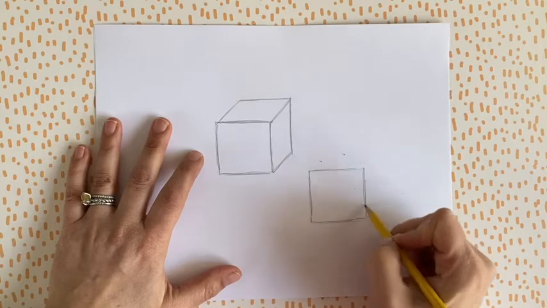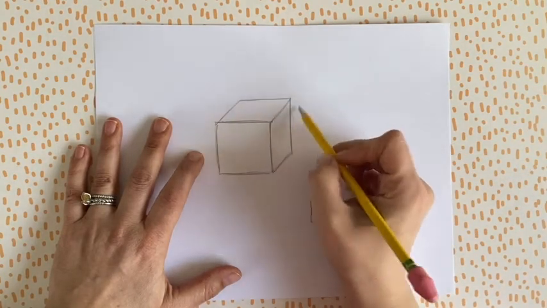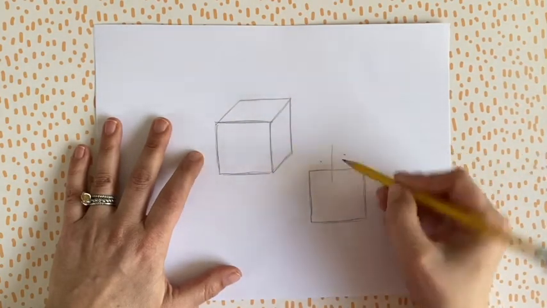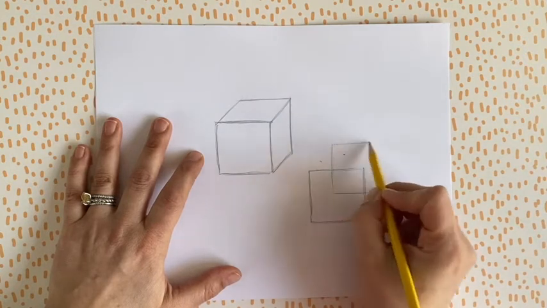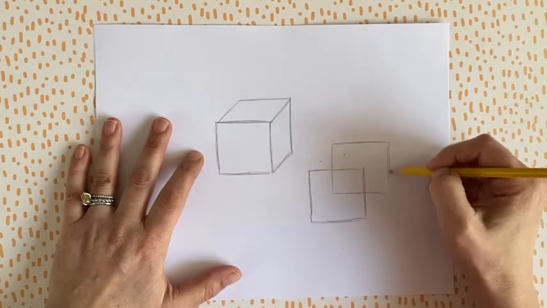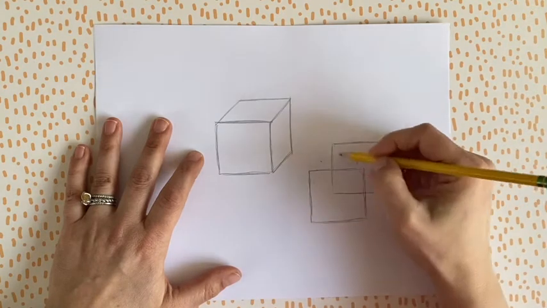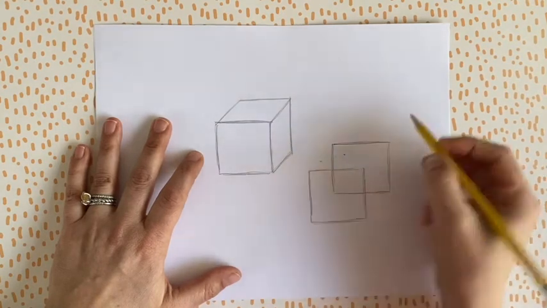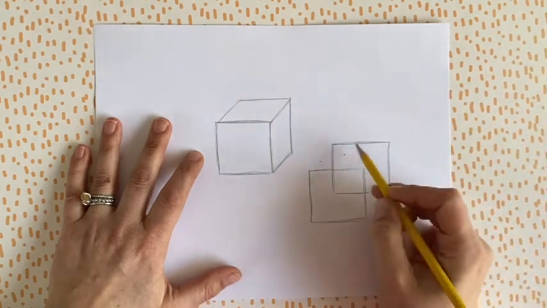Now this time, I'm going to make a second one, so it's like I'm making the back of the shape, but I'm going to overlap them. So then they sit together like this. So this is supposed to be the front and the back.